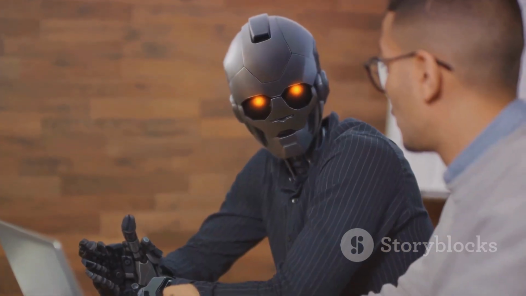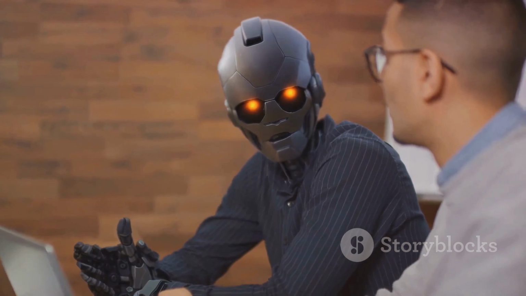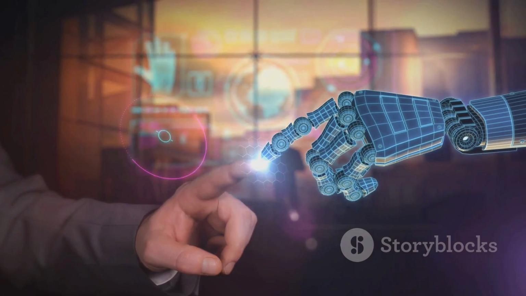But with these steps, you're well on your way to bringing your own AI bot to life. So why not start today? The world of AI awaits your unique contribution.